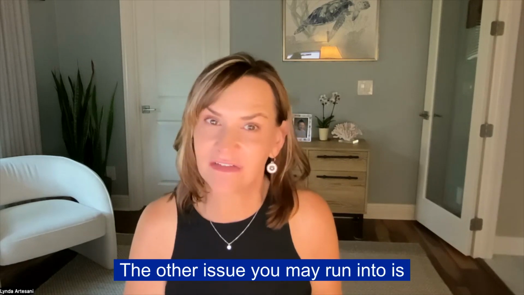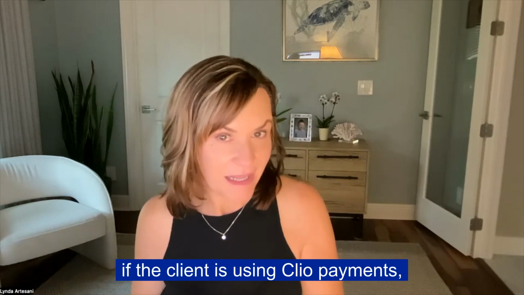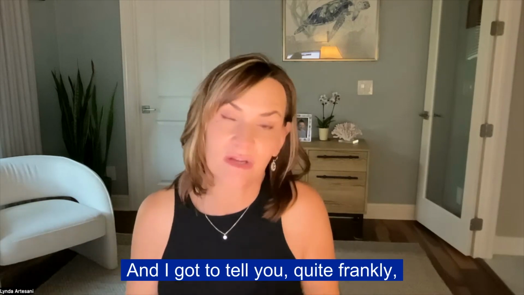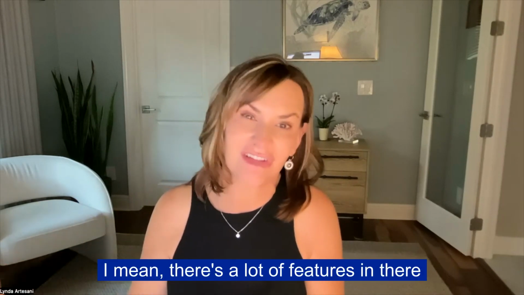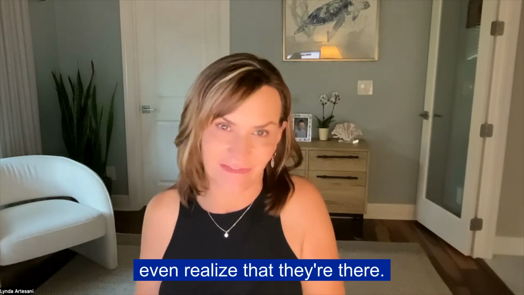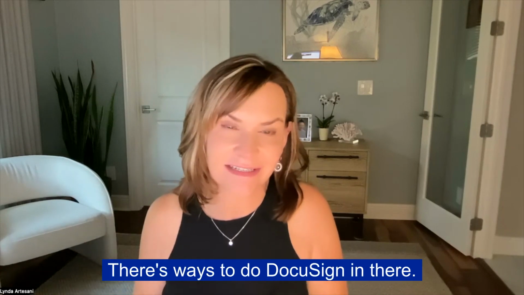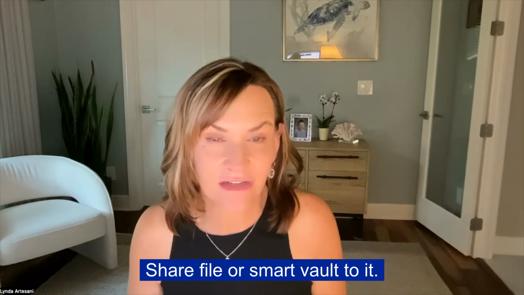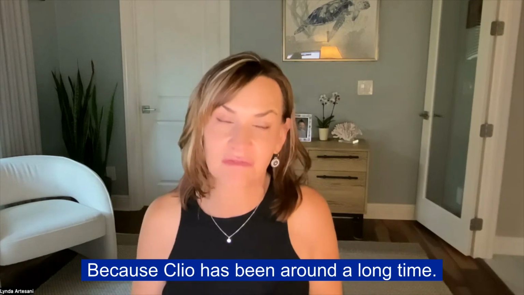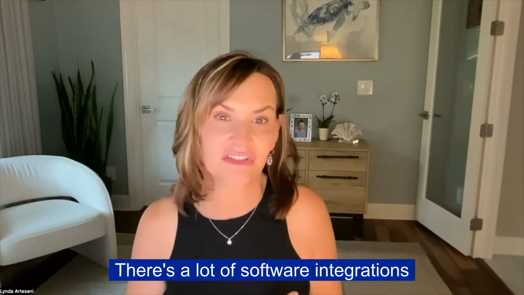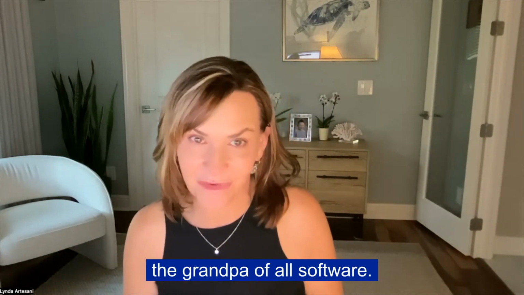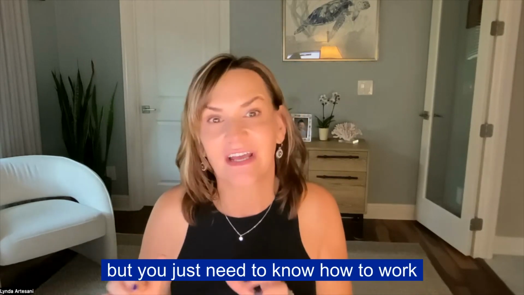The other issue you may run into is if the client's using Clio Payments, which a lot of them are using now. It's very convenient. It's built right into the system. And I've got to tell you, quite frankly, Clio is a good product. There's a lot of features in there that I often see a lot of the law firms aren't even using, and they don't even realize that they're there. There's ways to do DocuSign in there. There's ways to connect your ShareFile or SmartVault to it. There's a lot of different ways to integrate, because Clio's been around a long time. There's a lot of software integrations in there that you may not get with other software, because it's the grandpa of all the software.